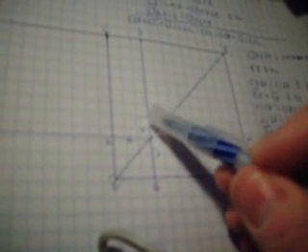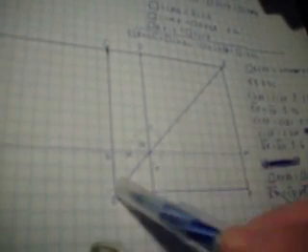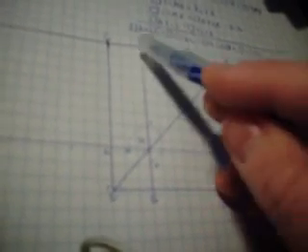Because DHB, this angle right here, is equal in size to CEB, and we now know that CEB and CBE are exactly the same size, we can now say that DHB and DBH are exactly the same size. Therefore, line DB is equal in size to DH.